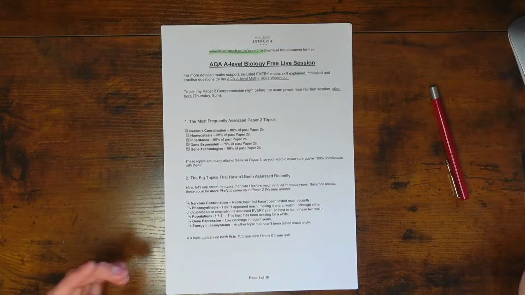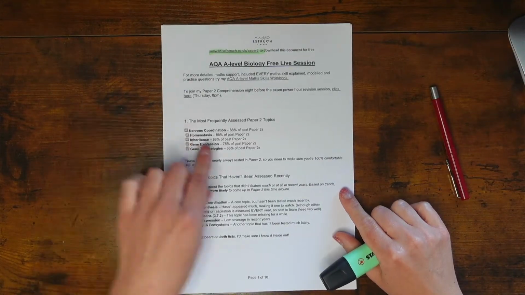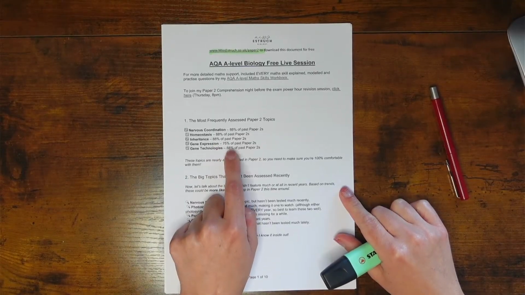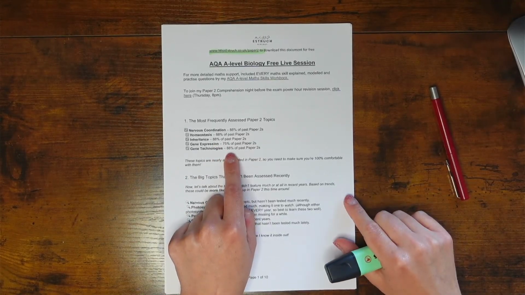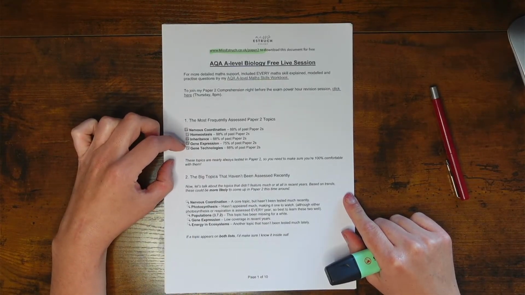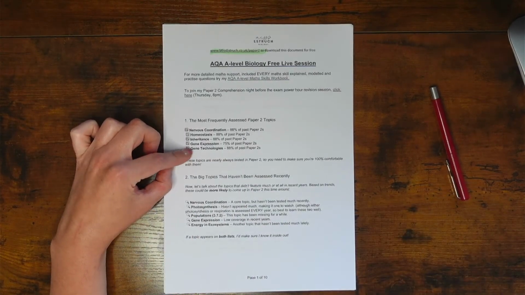So here are 4 commonly assessed topics, and this just tells you what percentage of the time those have been assessed. So we can see the most common ones are nervous coordination, homeostasis, gene inheritance and gene technologies.